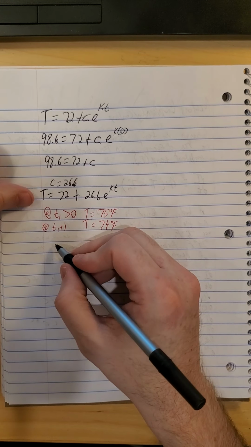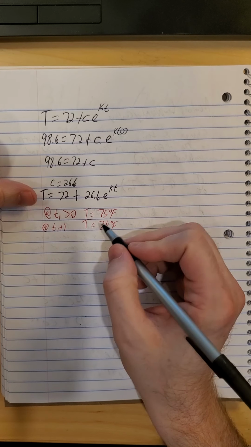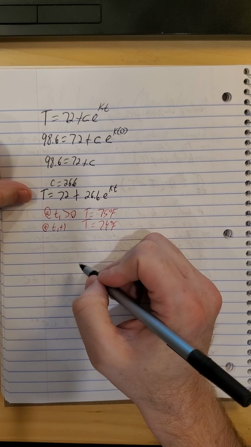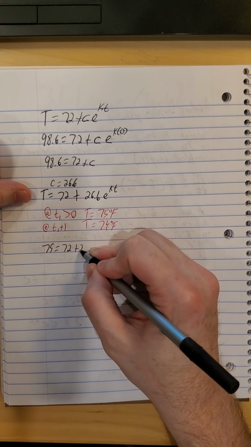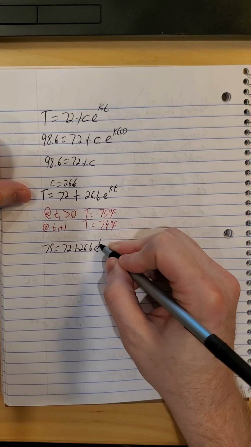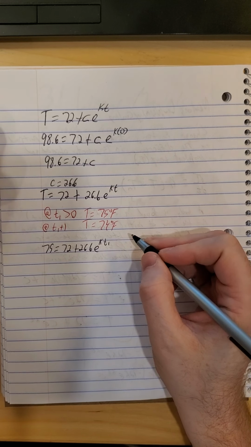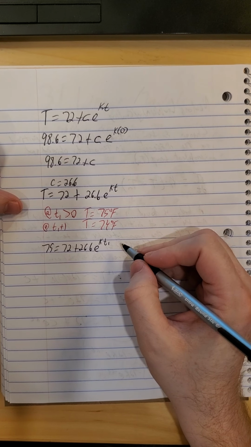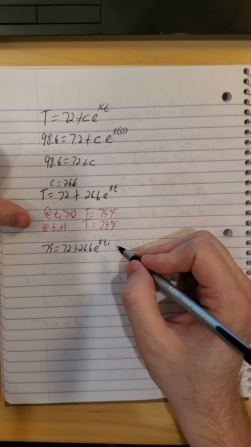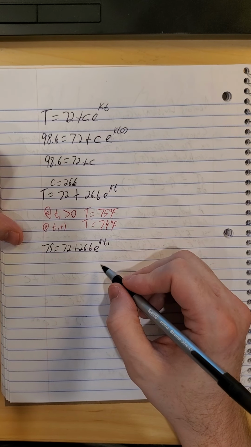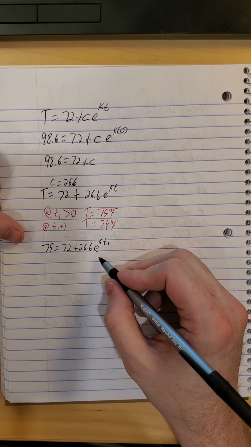So if I plug those 2 facts in one at a time, the first one, 75 is equal to 72 plus 26 and 6/10 e to the k times t sub 1. So just time 1. We don't know what time 1 is yet. That's what we're after. We can do a little bit of cleanup on that.